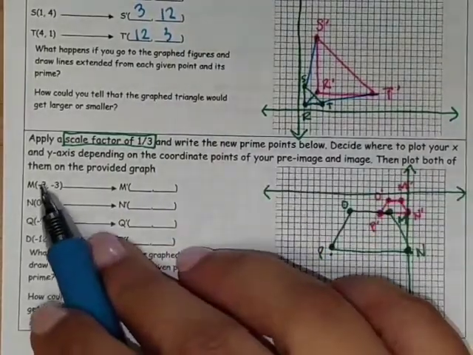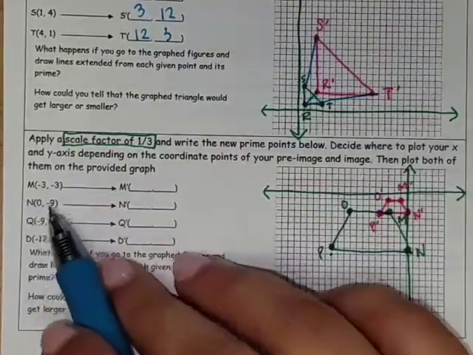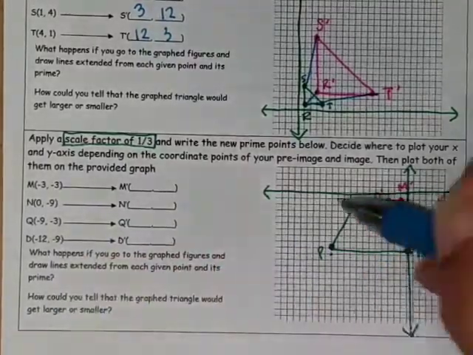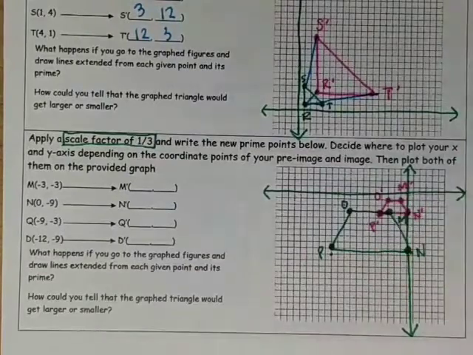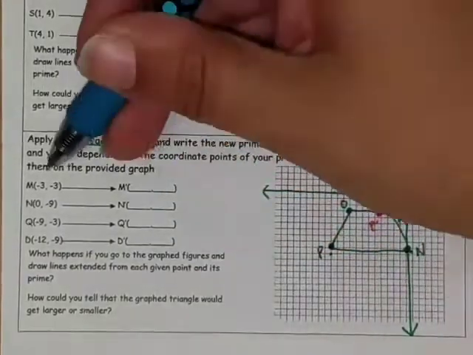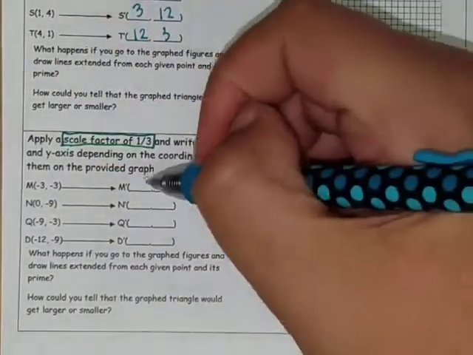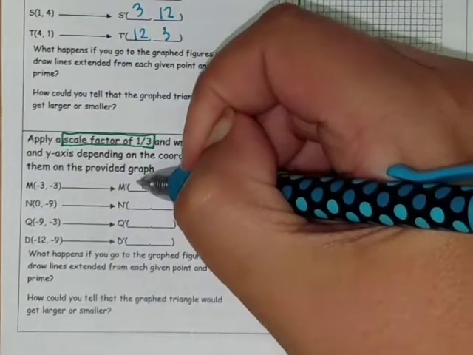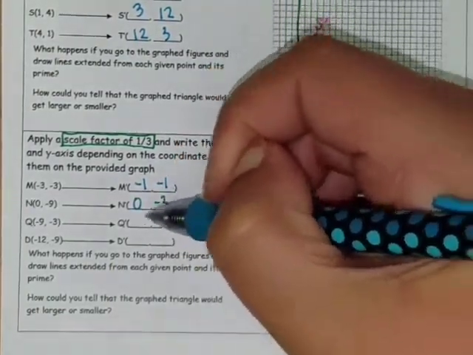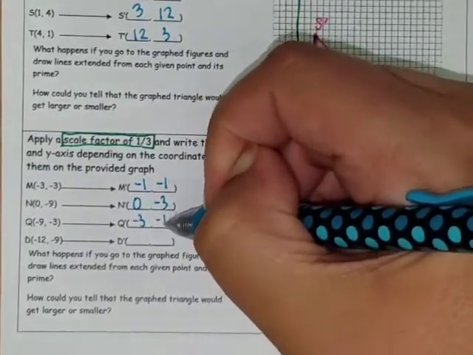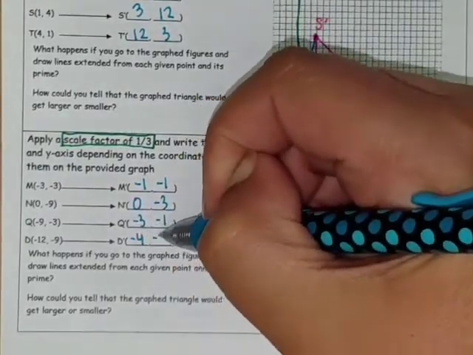I looked at my points and I saw that we were starting in quadrant 3 and that we were mainly going to stay in quadrant 3. So that's why I drew mine mainly focusing on quadrant 3. So I'm going to go ahead and multiply these points by 1/3 to give you those numbers. So that gives you -1, -1, 0, -3, -3, -1, -4, -3.